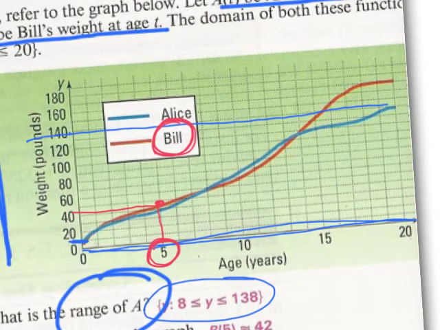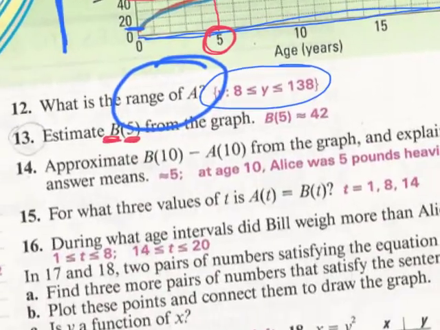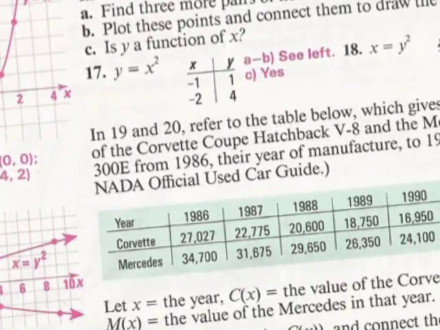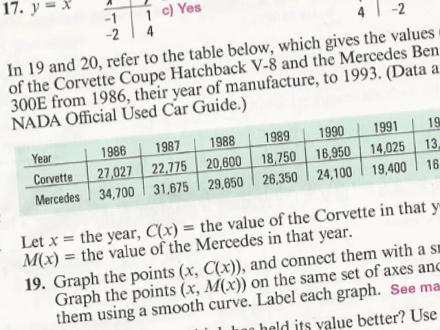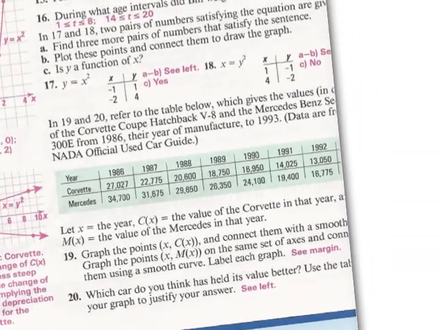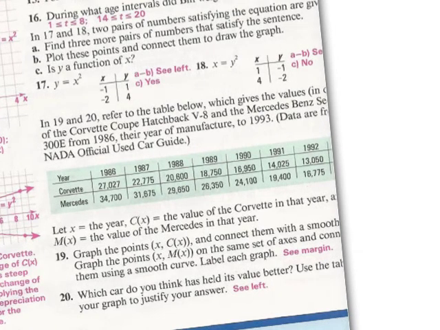Okay. The other place you might see some notation like that, I'm going to scroll way down to the bottom of this page, is a problem like this one. Now, shrink that back up. Okay, so I've got a table here, and in this table I've got two different functions. I've got the Corvette, and this is the value, I believe? Yeah, the value of the Corvette and the value of the Mercedes. So if you look here, they're naming these with function notation. C of x is the value of the Corvette, and m of x is the value of the Mercedes.